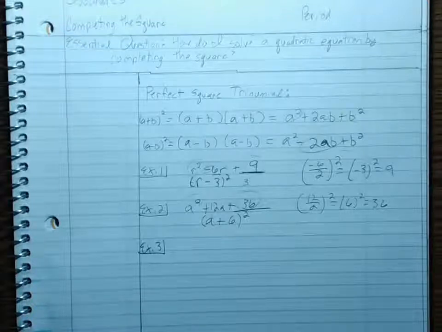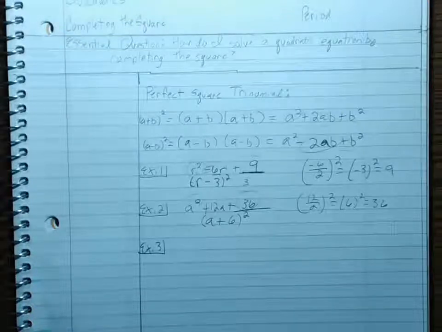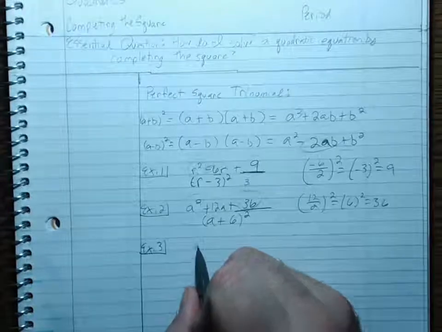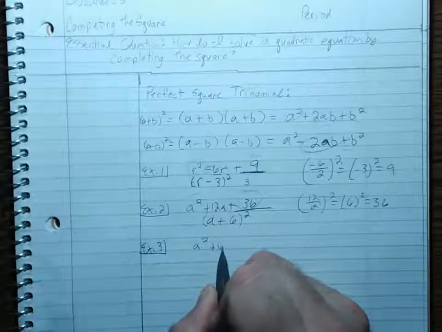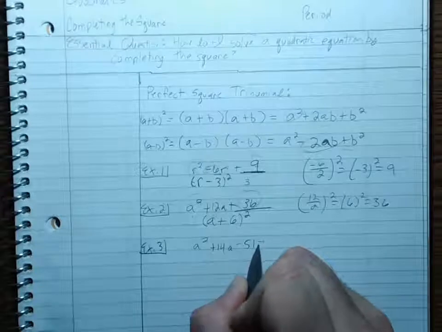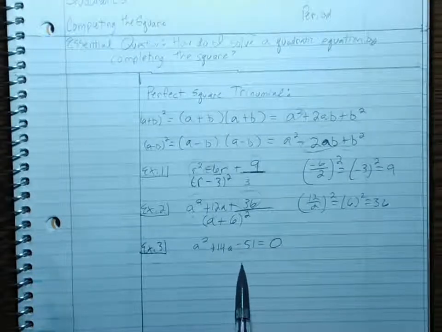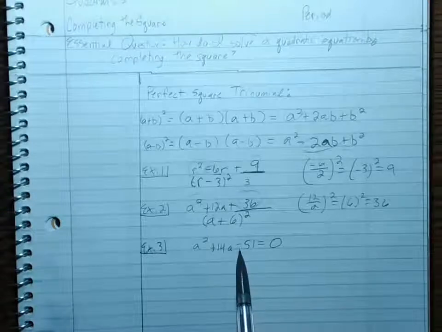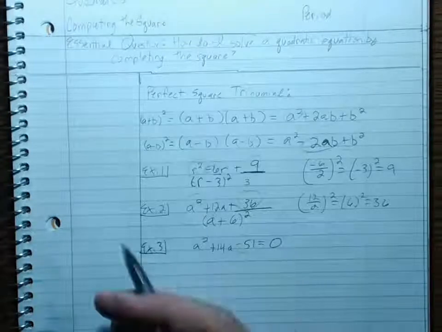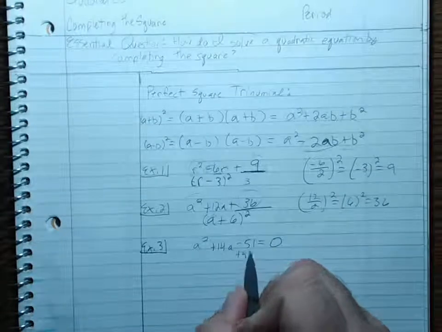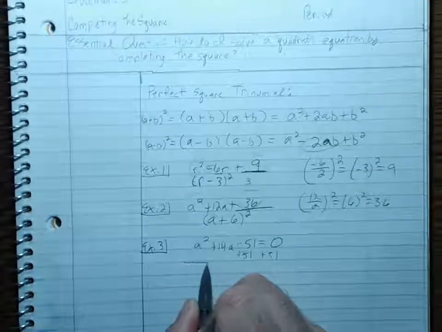All right, here we go. Let's work with the simple and work ahead to the sublime. So let me start with something like this: a squared plus 14a minus 51 equals 0. Please note, 51 is not a perfect square. Also, it's negative. Whenever we complete the square, we will always end up with a positive here. Always. So the first thing I would do is add 51 to both sides, because I don't need that.